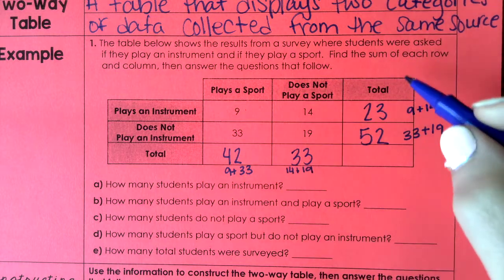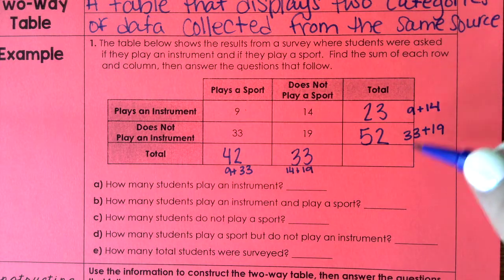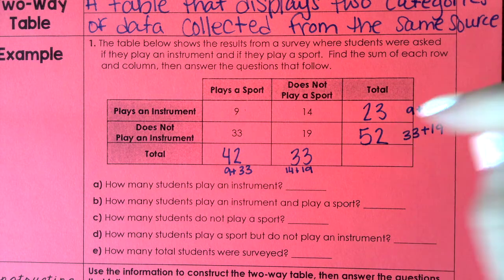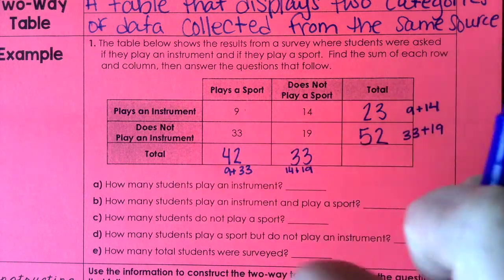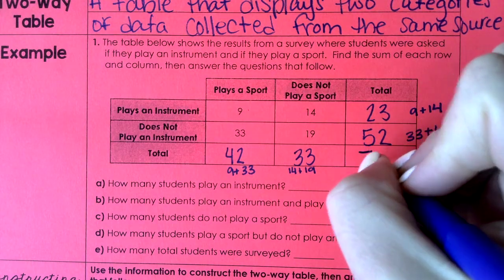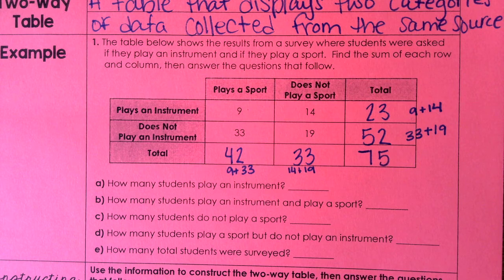And then I want to know how many total students did I survey. I should be able to take 23 plus 52 and 42 plus 33 and get the same answer. Total, we surveyed 75 students.